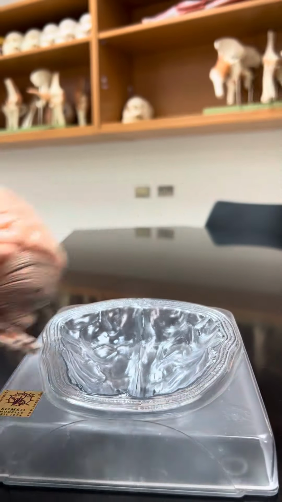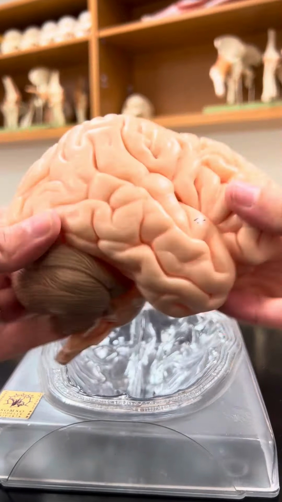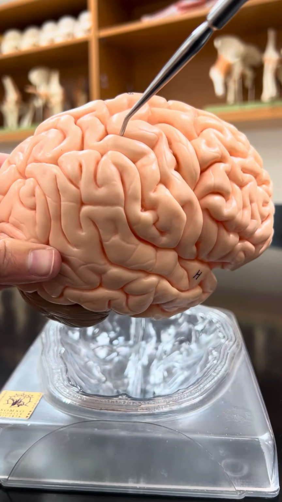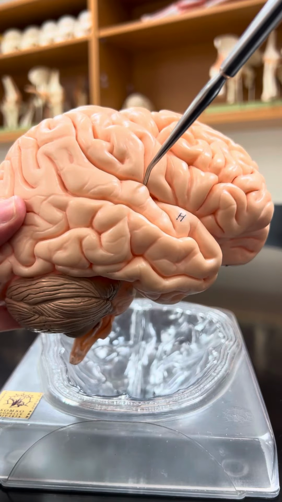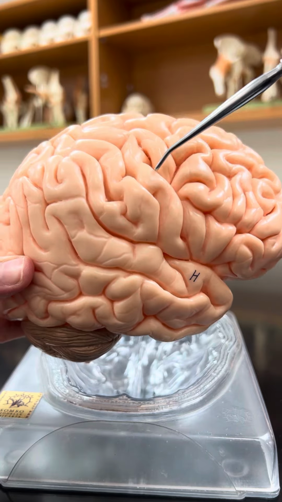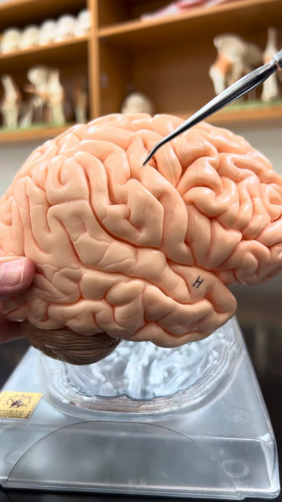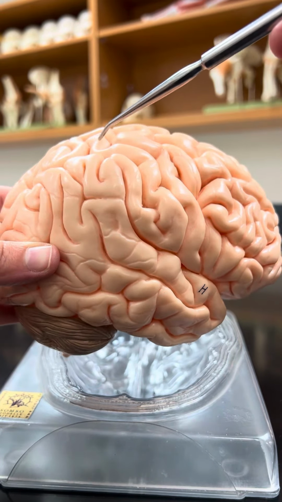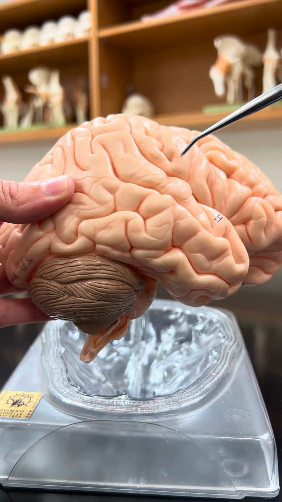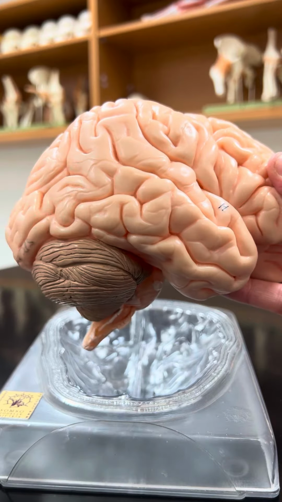You can also look at it on this particular side over here. So again, starting through here, we have that central sulcus coming through there. It kind of meets up right at the end of the temporal lobe. And then we have the pre-central gyrus that's on the frontal lobe, and the post-central gyrus that's on the parietal lobe, okay? More towards the posterior side of the brain.